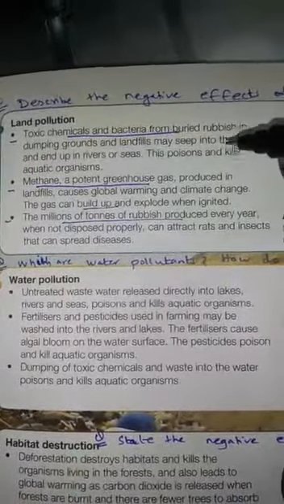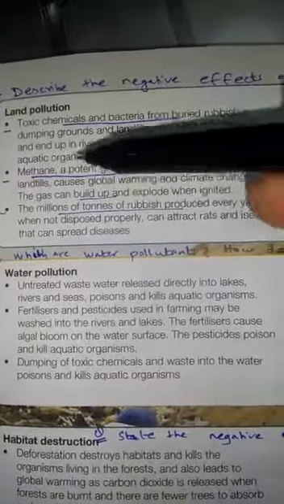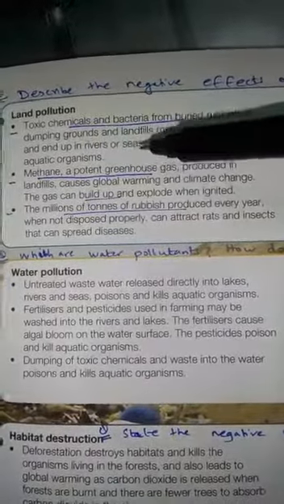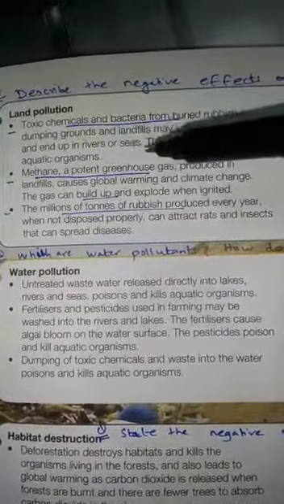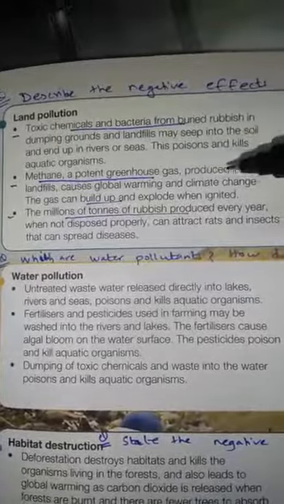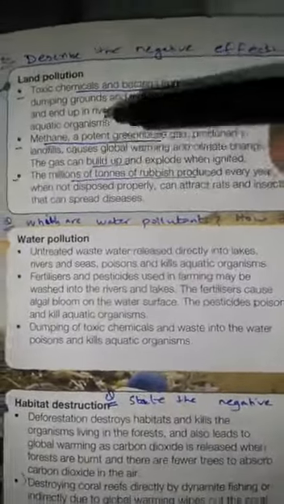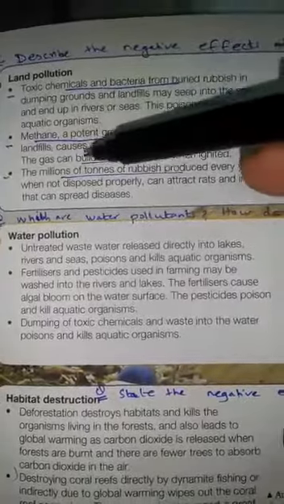In this way, they cause pollution and different types of diseases. Methane, you know very well, is a potent greenhouse gas, meaning it causes global warming. It is also produced by landfills and causes global warming.